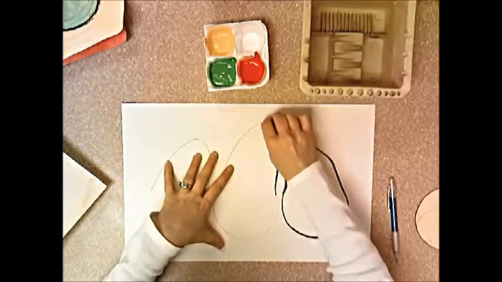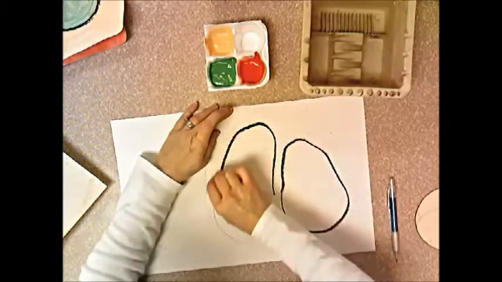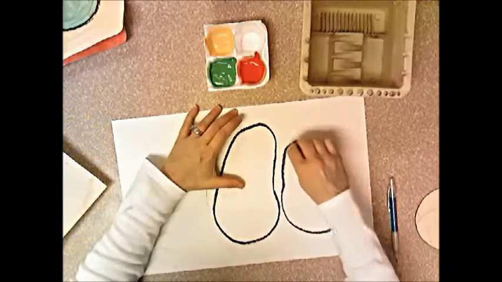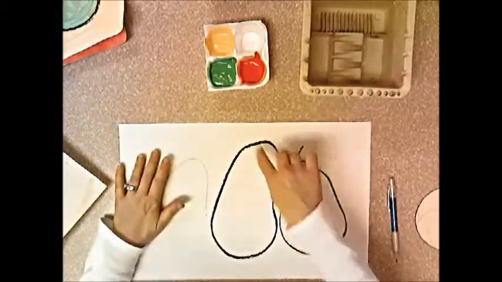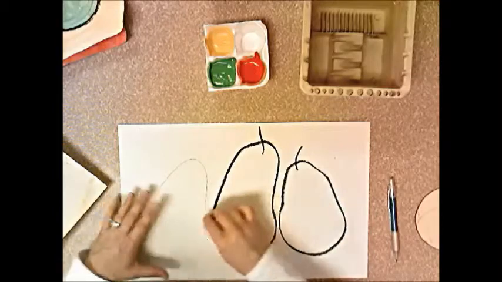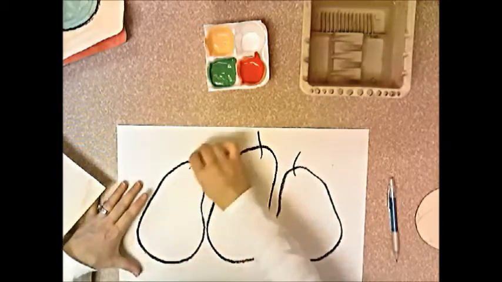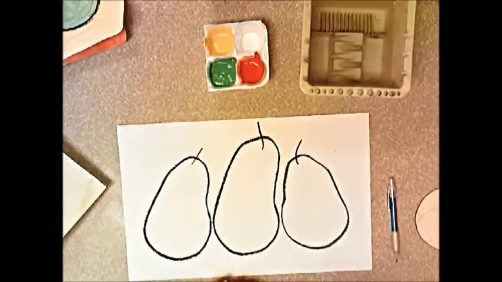So you're going to press real hard. And then the stem of a pear is skinny, so you're not going to make a real thick stem. You're just going to kind of draw a line that starts inside the pear and goes outside the pear. They're also not real long stems, so just kind of a shortish line.